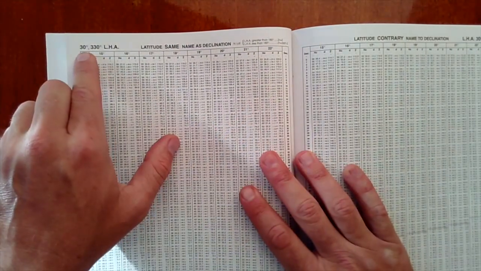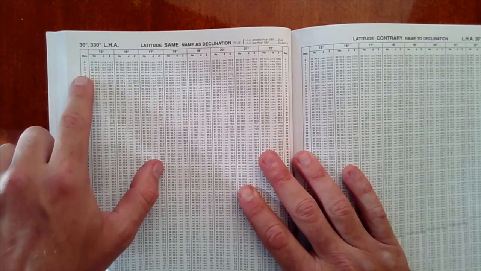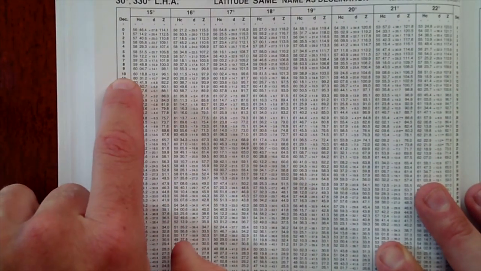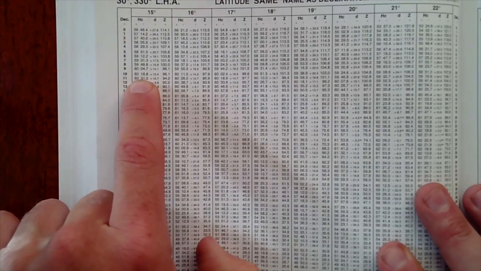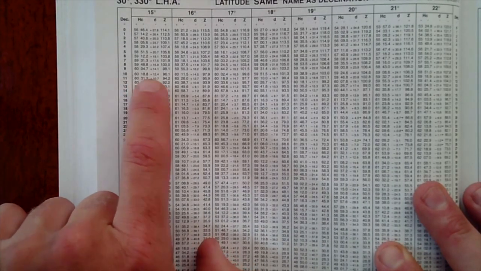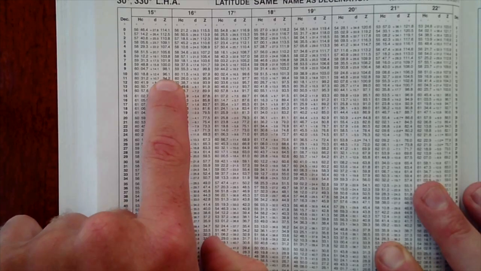So we've got LHA of 30, we've got latitude of 15. The last step is to pull the declination. The declination here is 10 degrees. So we look in the 10 degree column and we're going to pull these 3 values. Our height computed should be 60 degrees, 18.8 minutes. Our D, or altitude difference, is plus 12.4. And our Z, our azimuth angle, is 96.1. That would be an example of how to pull these values out of HO229.